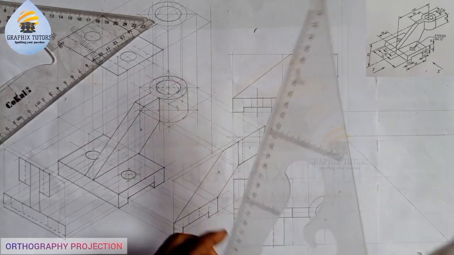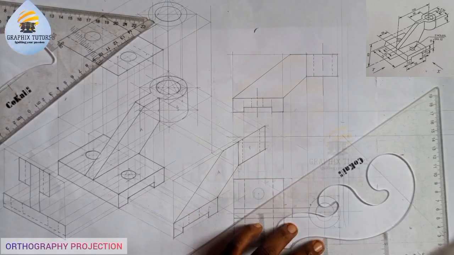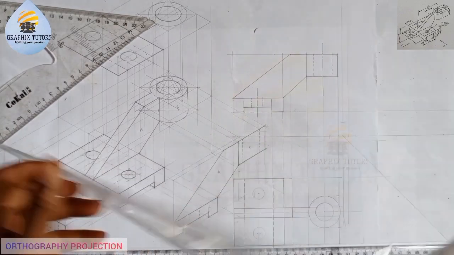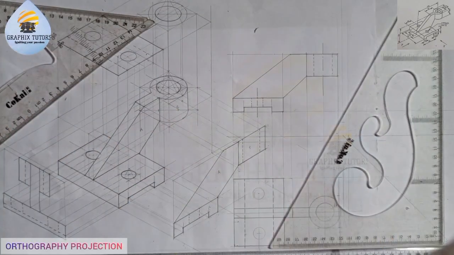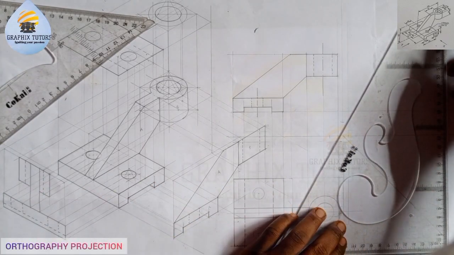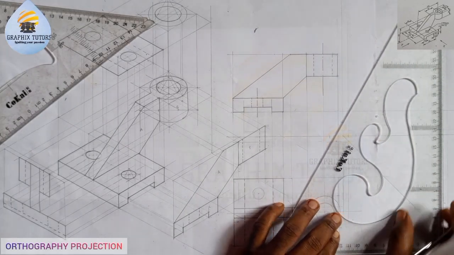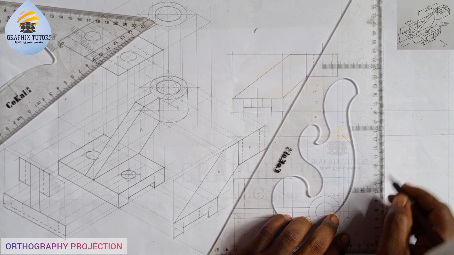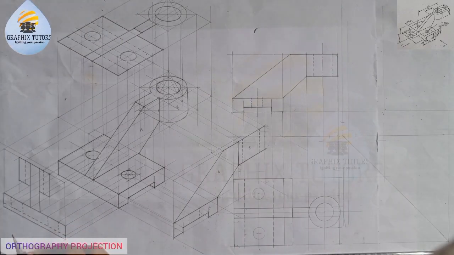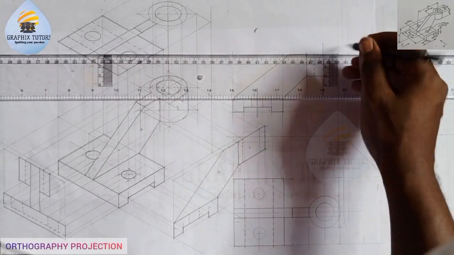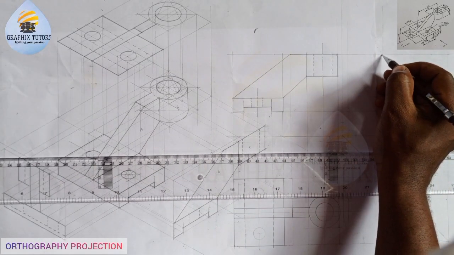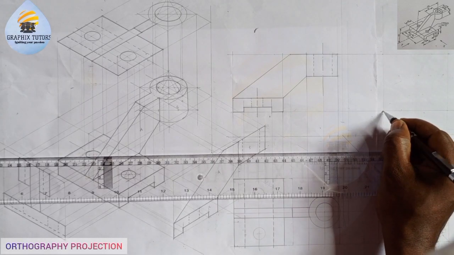Let me take that up from this point, and this point too. I'll close it up. And this is the plane that we have here, from this point, this point, this point, and this point, right?